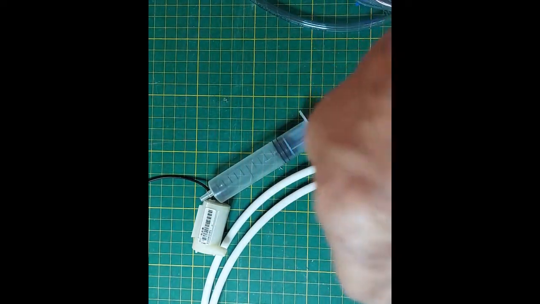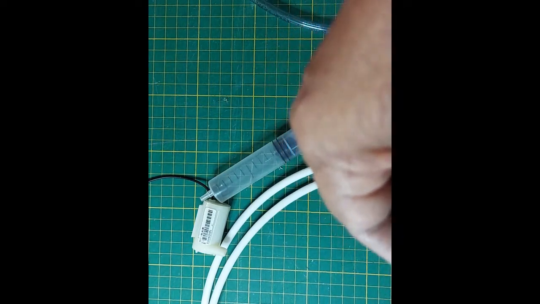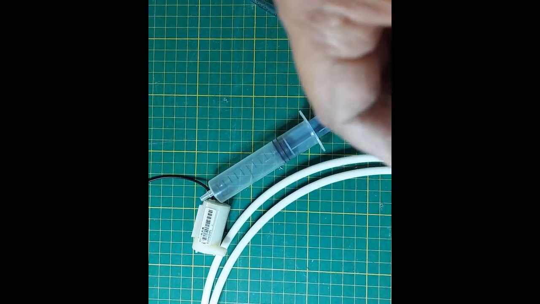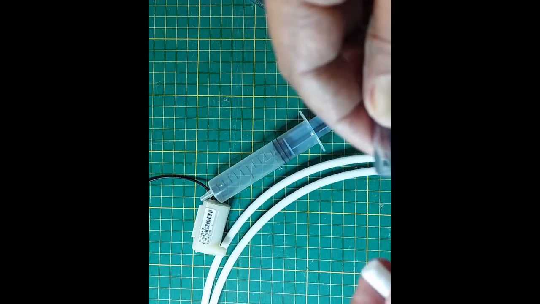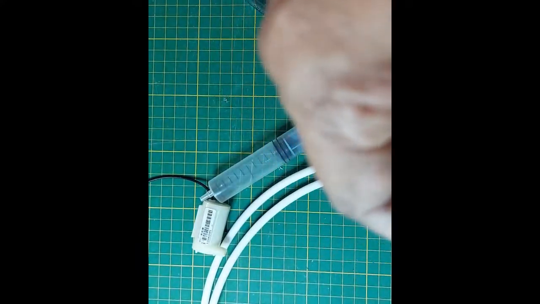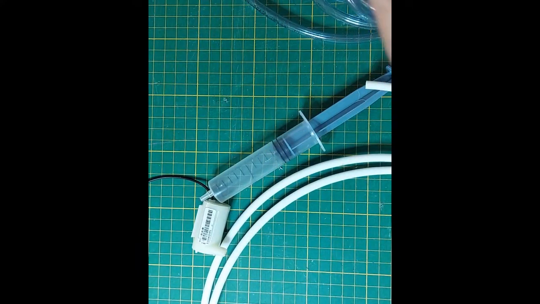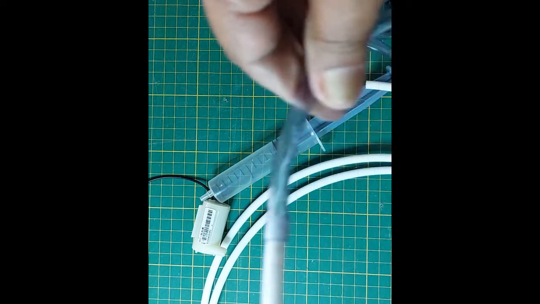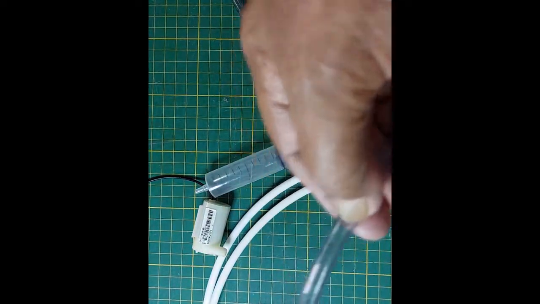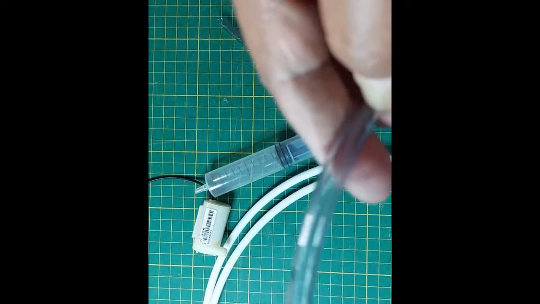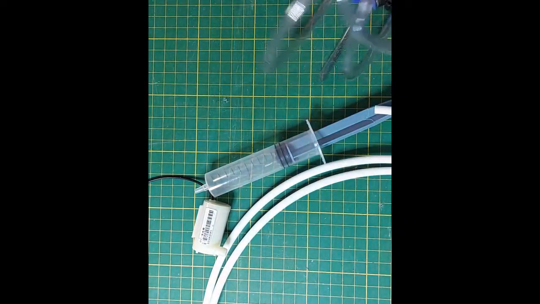If it is not going, you have to use some glue gun or anything, heat, or any small cigar lighter. So it has gone. Now here we are putting it on the pump. So this it goes, we can put as we like.